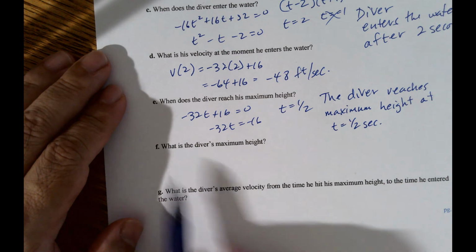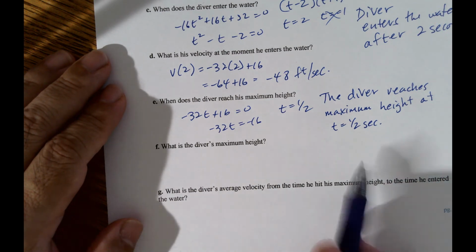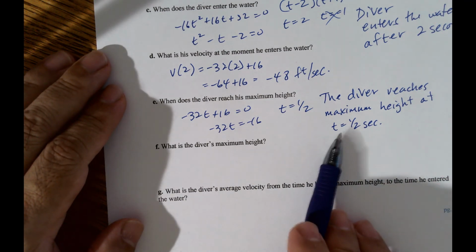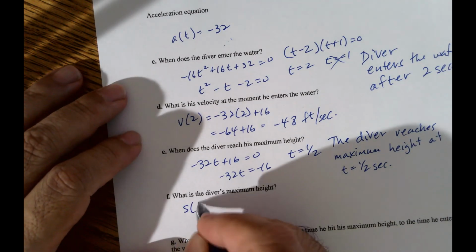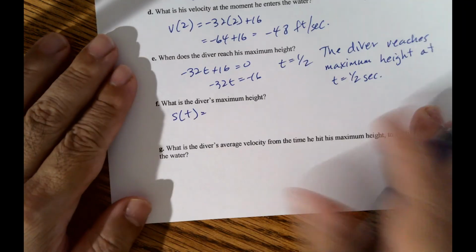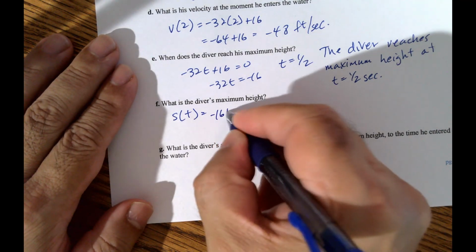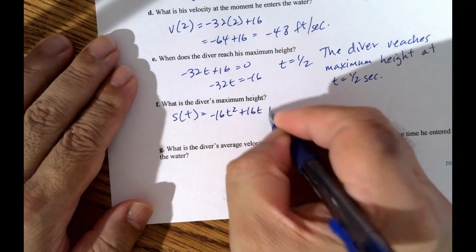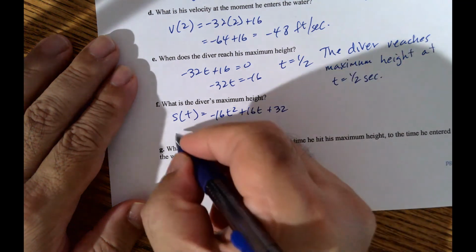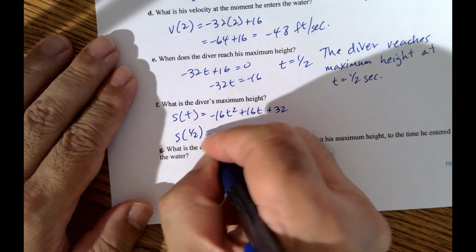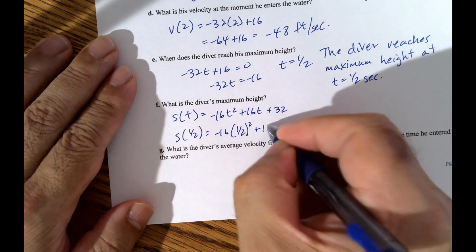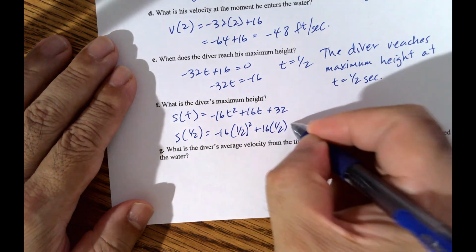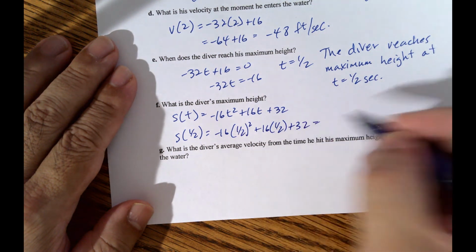All right, what is the diver's maximum height? Well, we know when it happens, so all we're going to do is plug this into the position equation. I'm just copying it here for convenience: negative 16t squared plus 16t plus 32, and we're plugging in 1/2. So s of 1/2 equals negative 16 times (1/2) squared plus 16 times 1/2 plus 32.